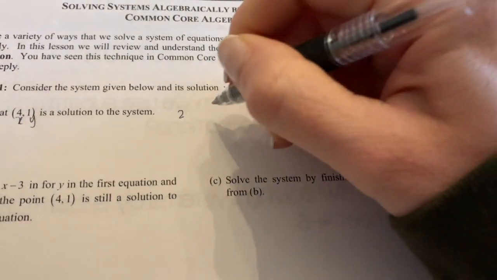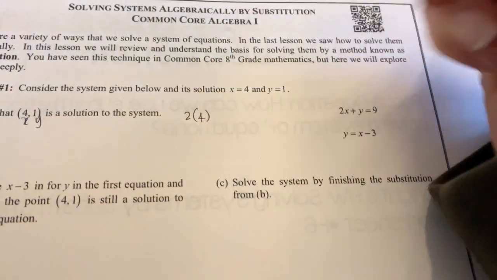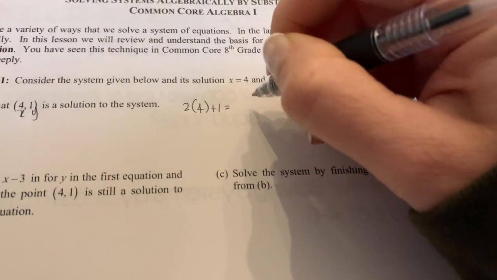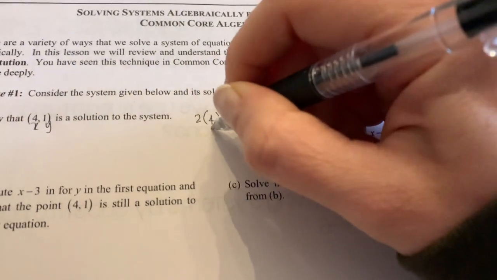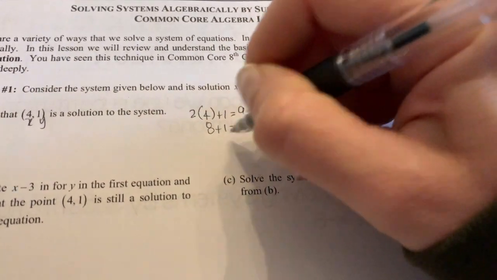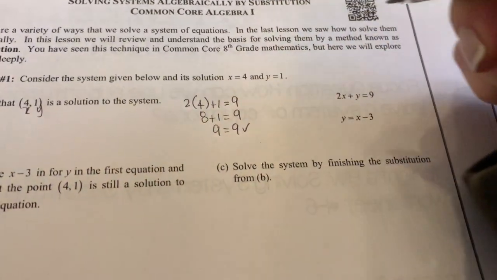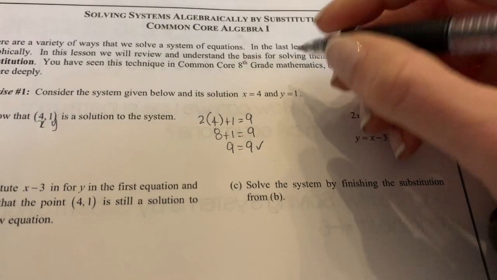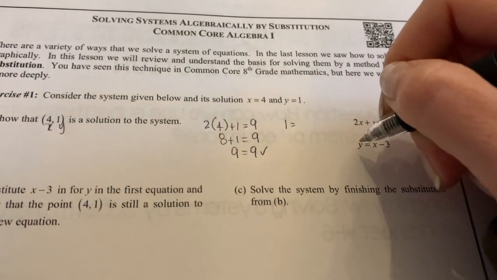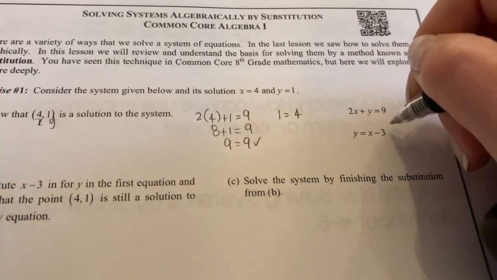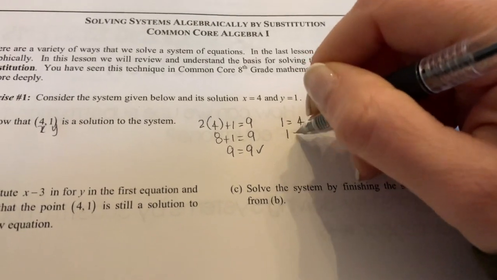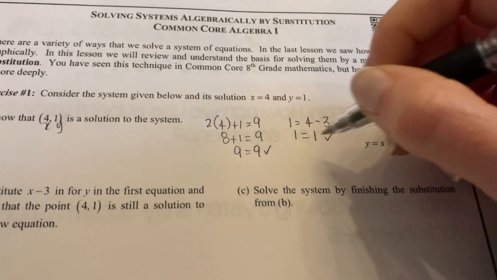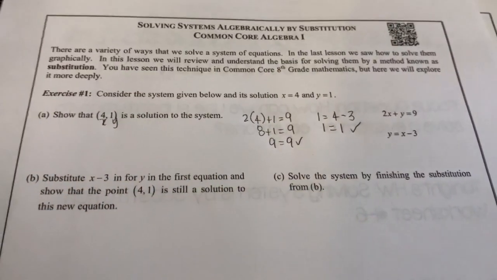So 2 times, instead of x, I'm writing 4, plus 1 instead of y, is equal to 9. So that's 8 plus 1 is equal to 9. 9 equals 9. Huzzah! And now we're going to check the second one. Instead of y, I'm writing 1, and instead of x, I'm writing 4 minus 3. 1 is equal to 4 minus 3, which is 1. We're good. Okay, so since it's a solution to both of these, it's a solution to the whole system.